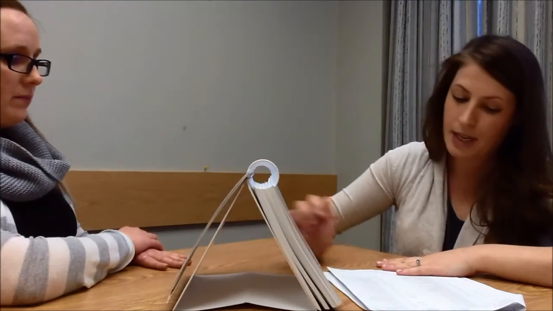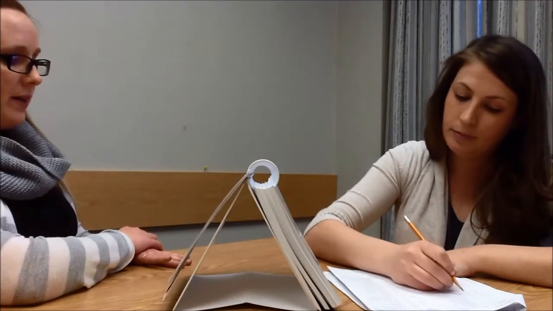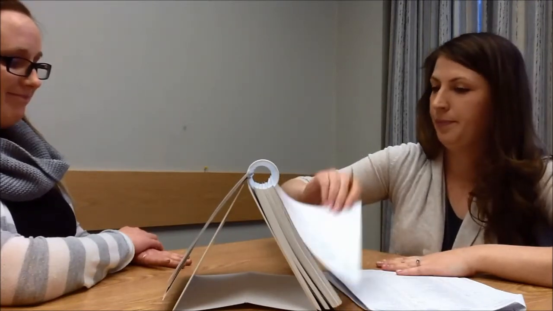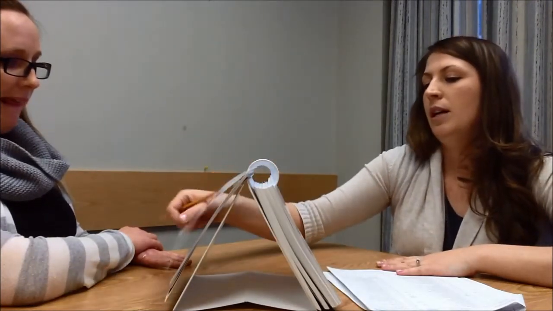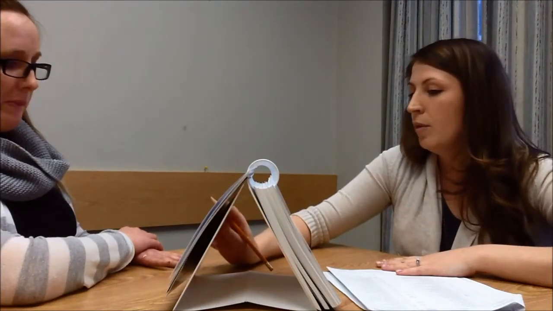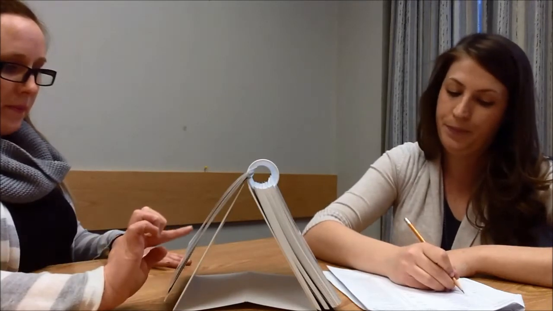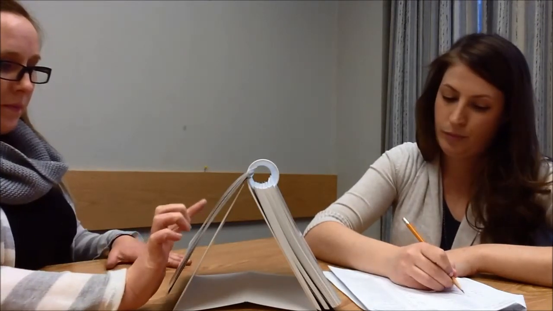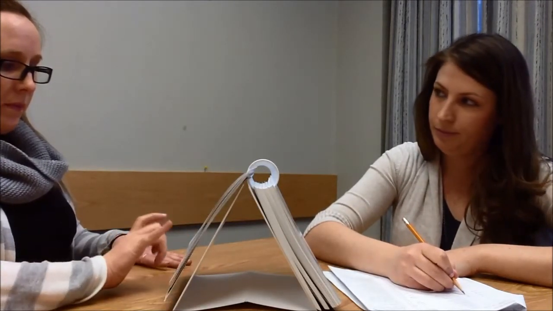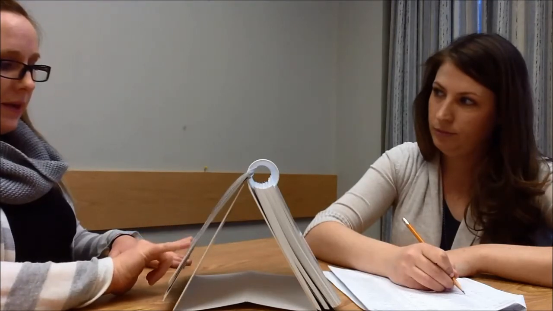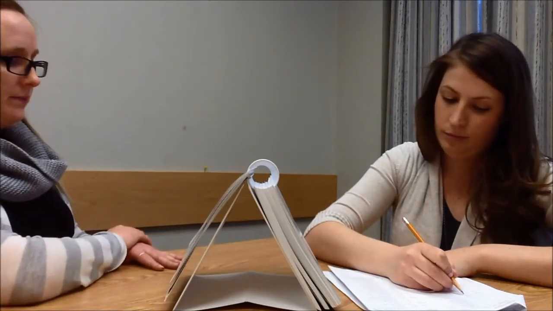What number belongs in the box? 4. Good. Here are some stacks of cubes. Which 3 stacks will make 8 cubes altogether? E and C. Okay.